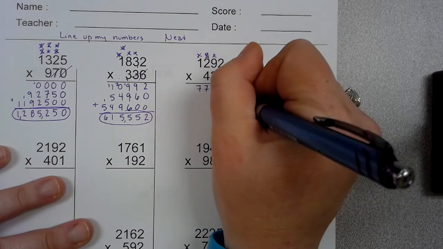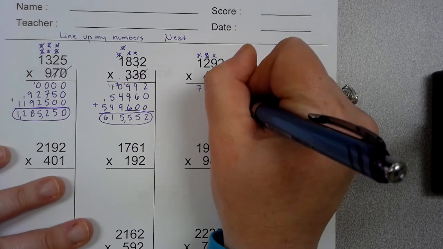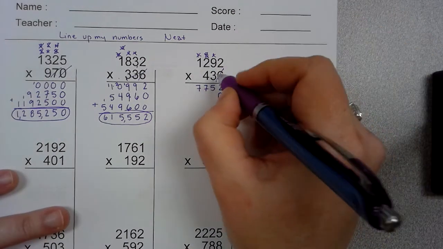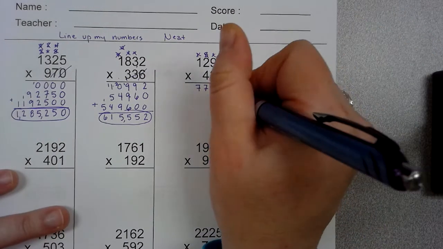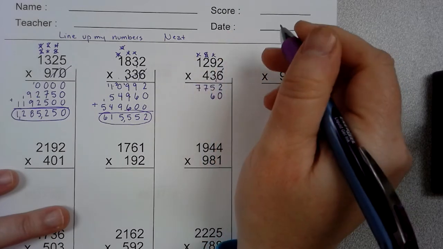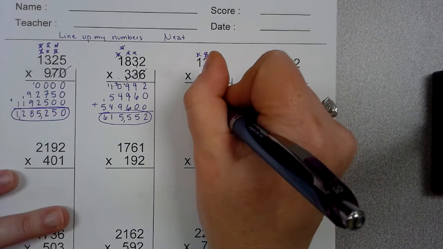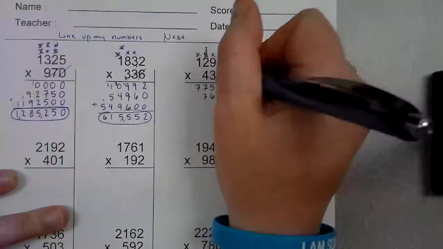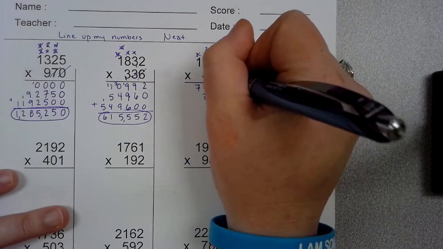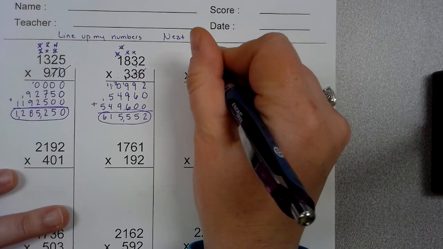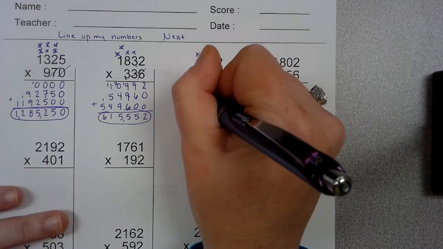Okay, now moving over to the tens place. So put my 0 right there. Now I just got to multiply. 3 times 2 is 6. 3 times 9 is 27. So I put my 7 here. Carry my 2. 3 times 2 is 6, plus 2 is 8. And then 3 times 1 is 3.